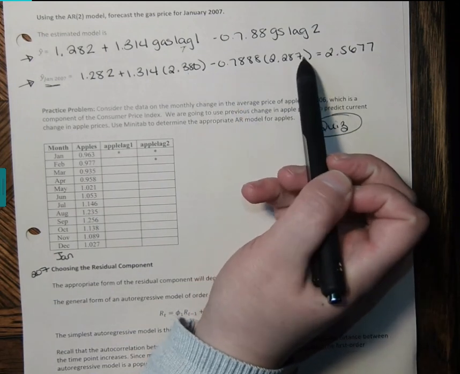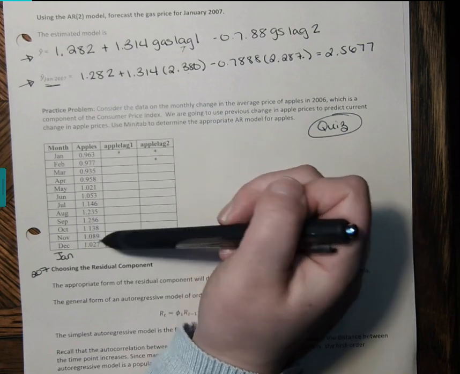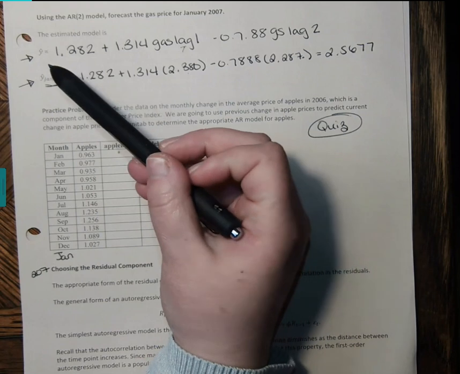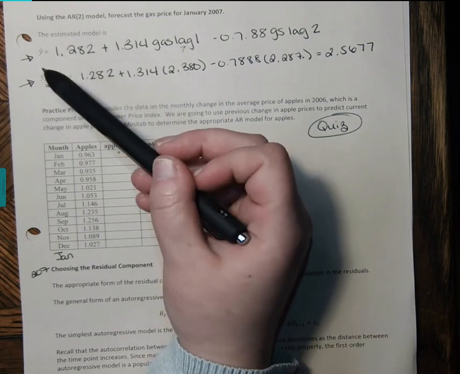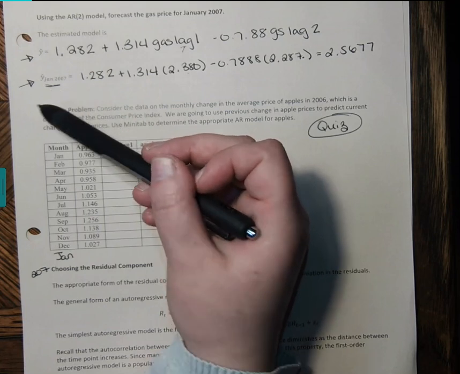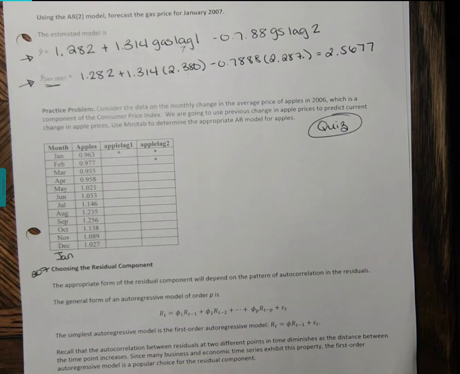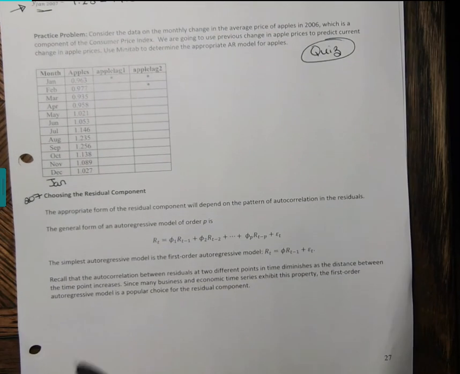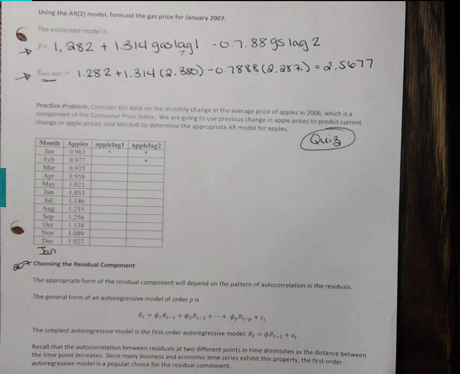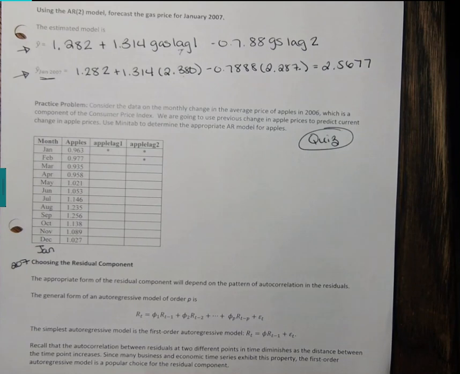So what I'd like you to do for this note set quiz is here is another example that is just like the gas example. I'd like you to find the prediction equation using Minitab, as well as the prediction for January 2007. So you're going to be doing the exact same thing that we just did. Looking at the rest of the notes, I'm going to have you read the rest on your own. There are no more examples, and I don't want to have to read it to you. And of course, if you have any questions, please let me know.